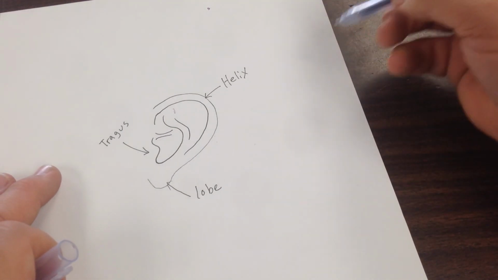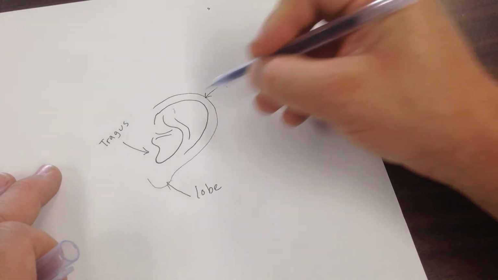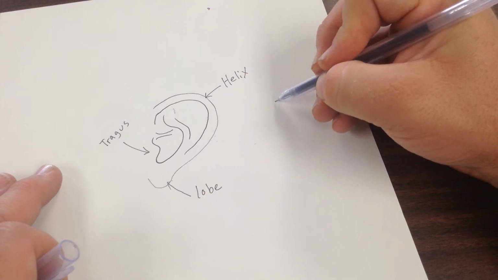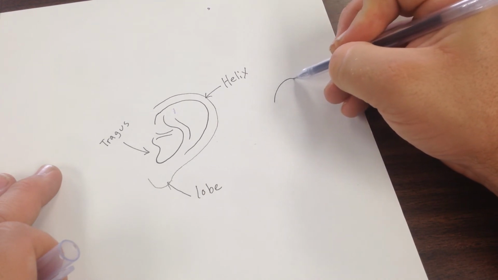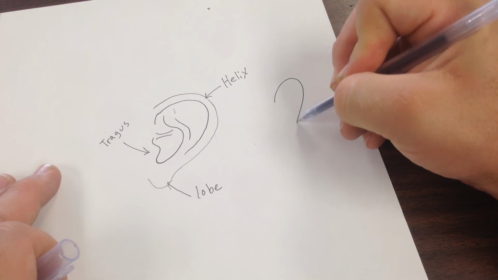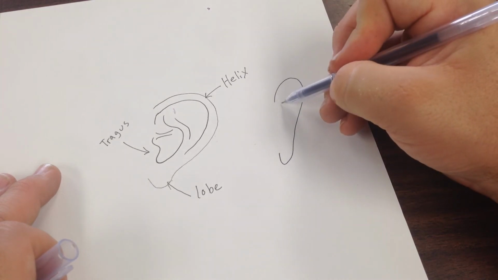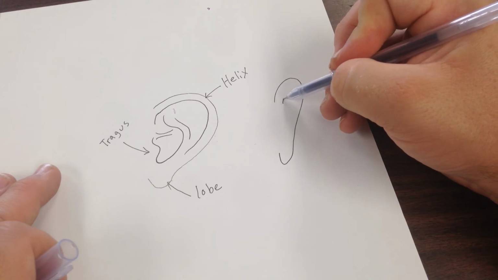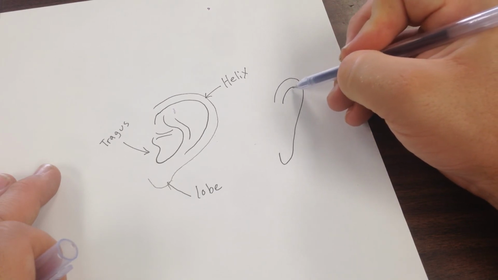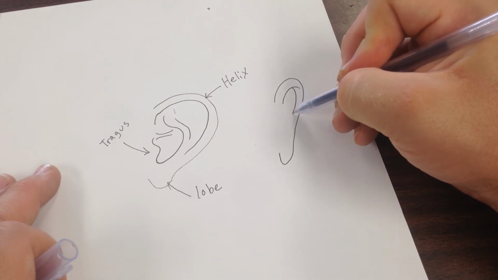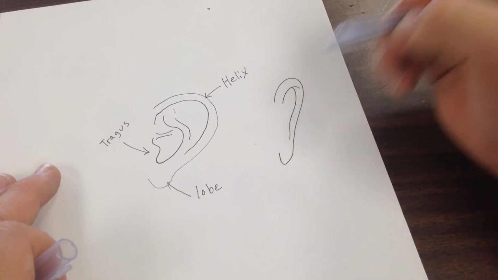Now, if you're looking at it from the front, this helix is going to be a lot of what you see on the ear, and then there's the lobe. We're going to see this coming in over here like that, and the helix is going to come down in here like this for the lobe.